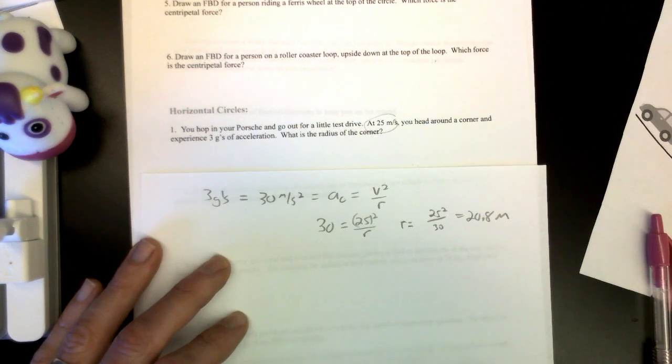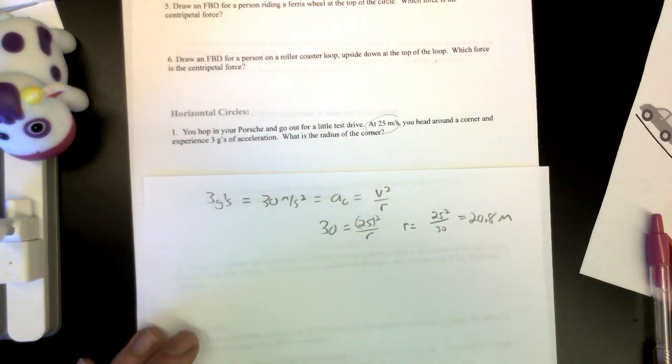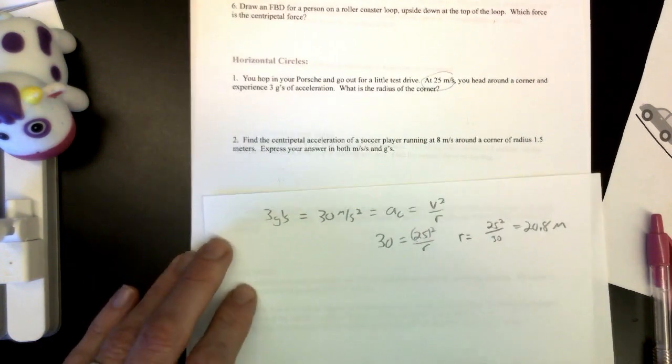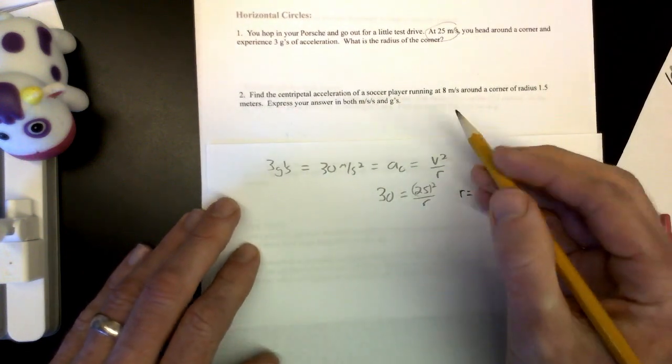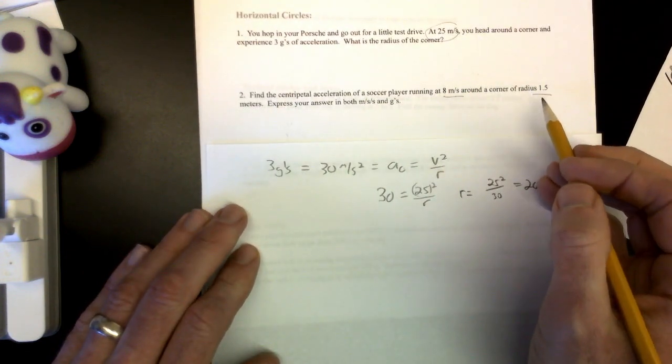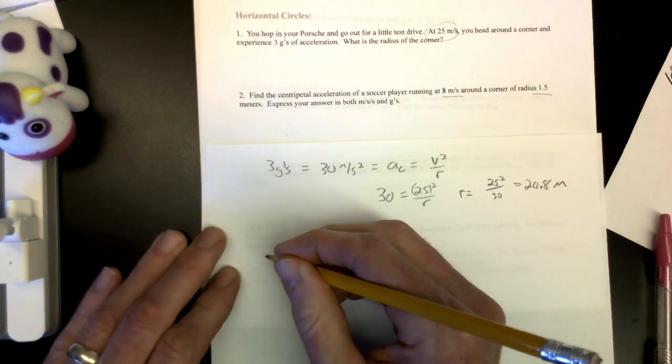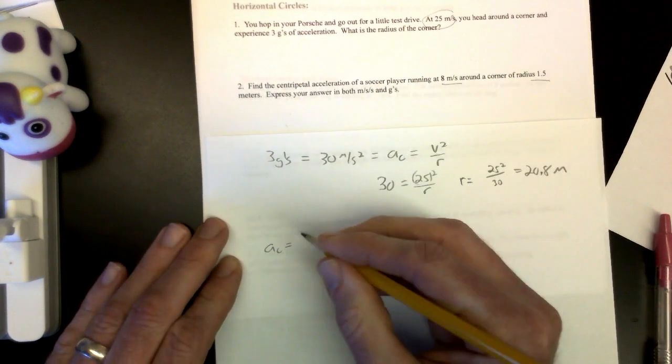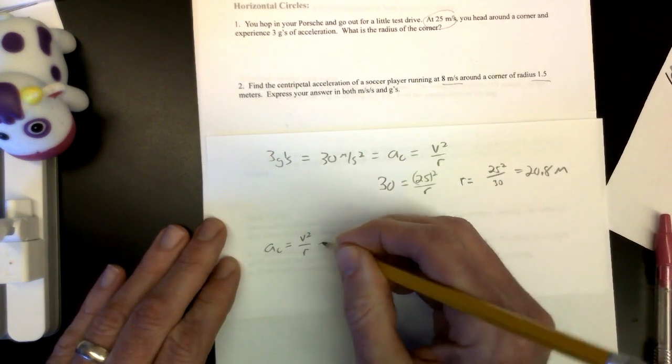meters. The radius is going to work out in meters. Okie doke. Find the centripetal acceleration of a soccer player running at 8 meters per second around a corner of 1.5 meters. Okay, not so bad. Formula for centripetal acceleration, v squared over r.